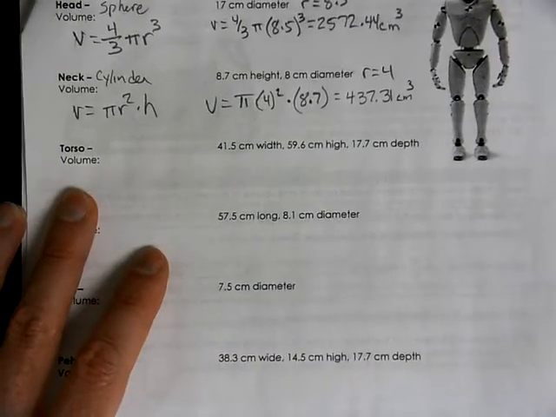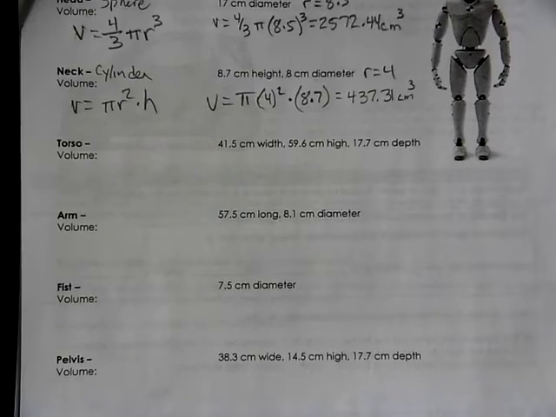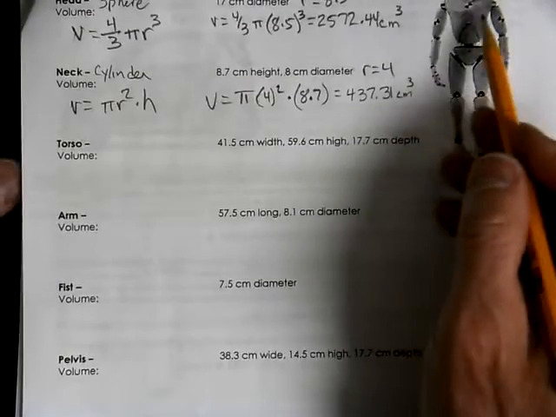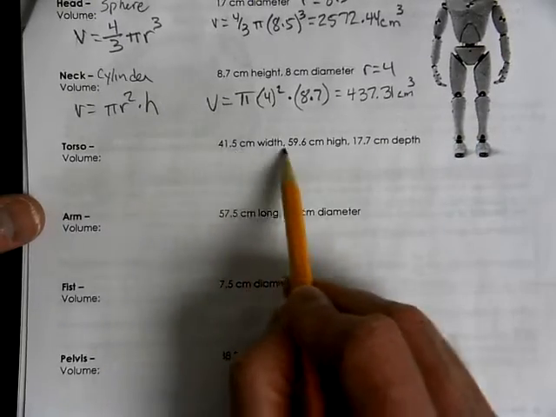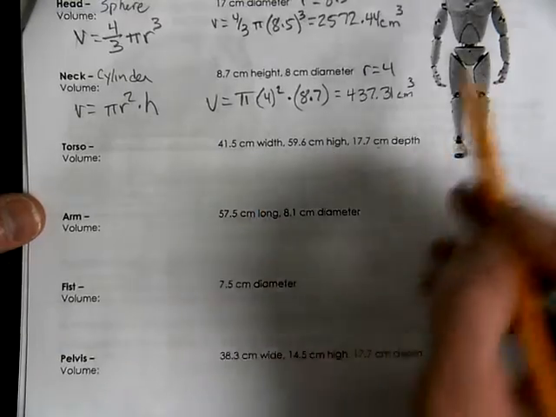How about the torso? What shape do we want to call the torso? It's kind of like a trapezoid, kind of a rectangle. We could get away with a trapezoid perhaps, but looking at the dimensions that they give us, they don't give us two base lengths.